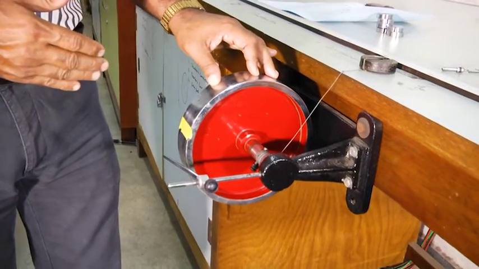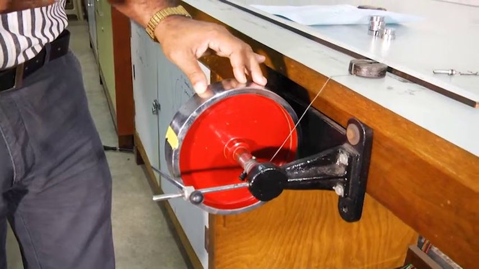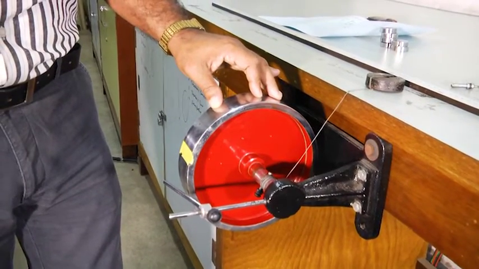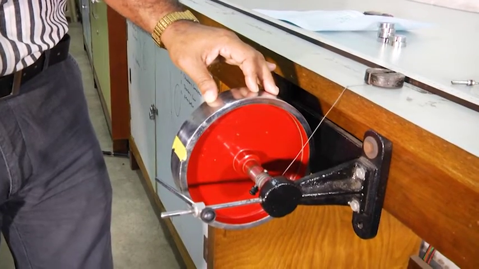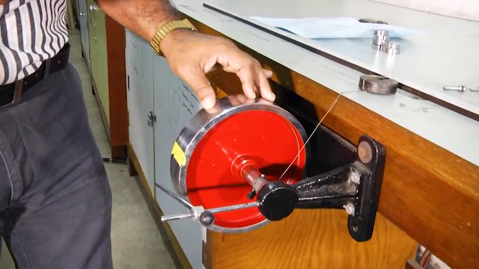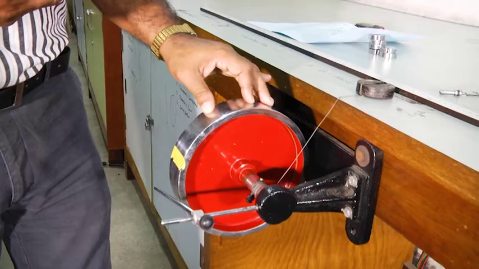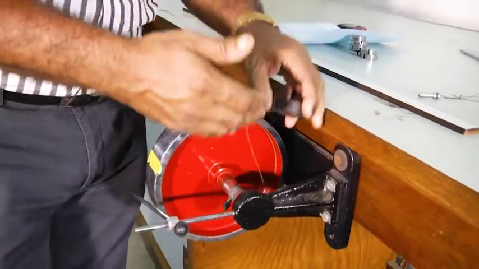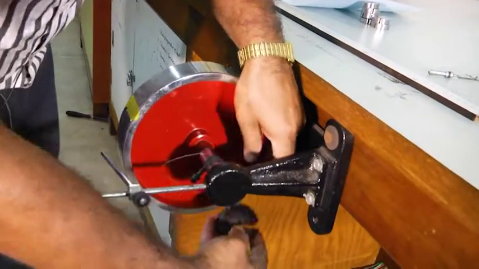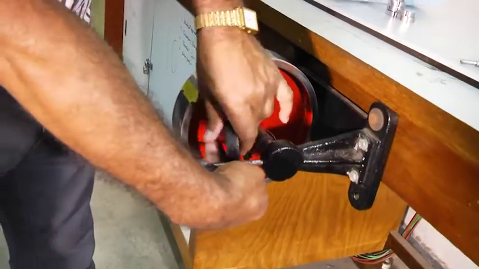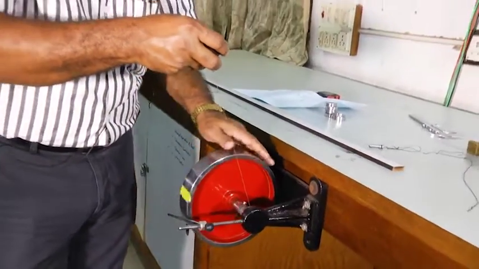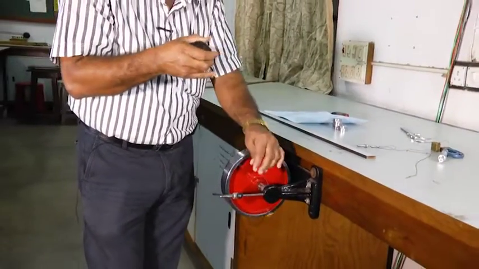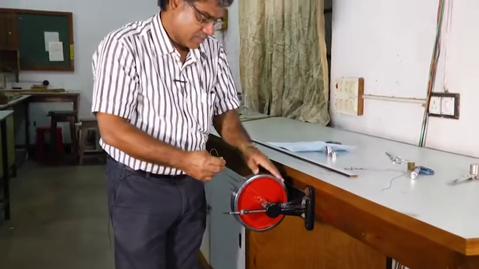Potential energy is converted into kinetic energy as well as frictional energy. What we have done is we have taken a mass with thread. I will just take it out first and then show you from the beginning.